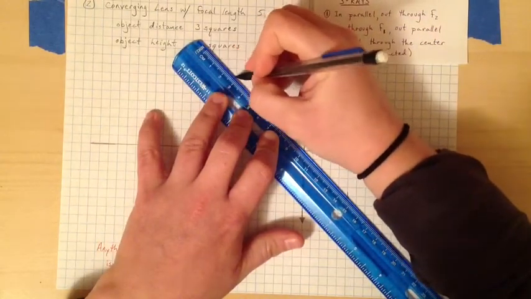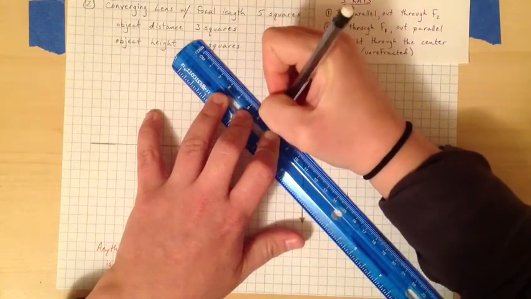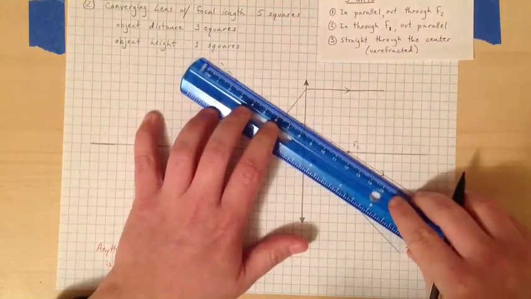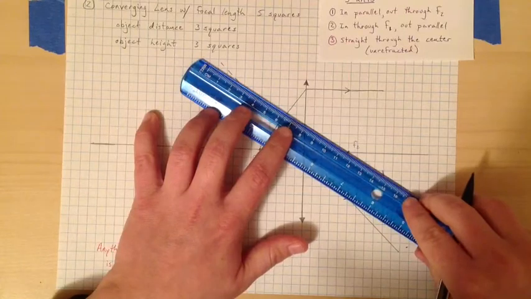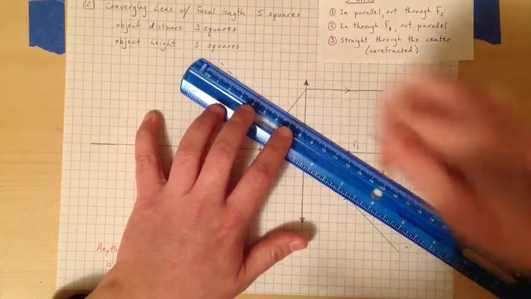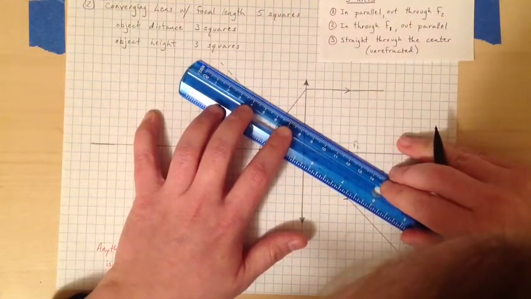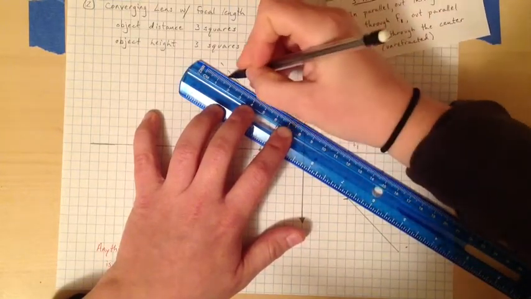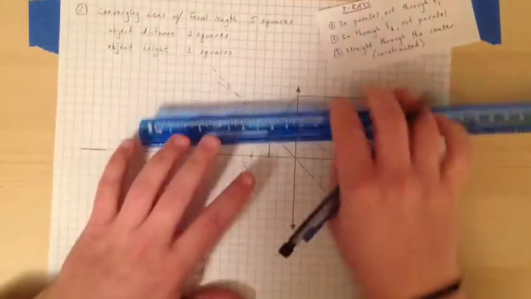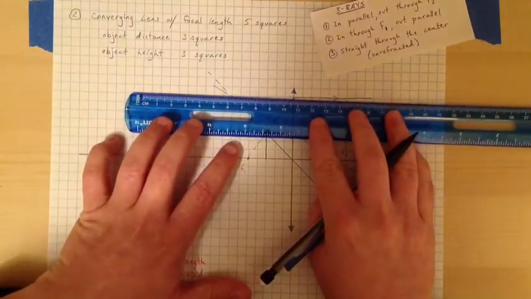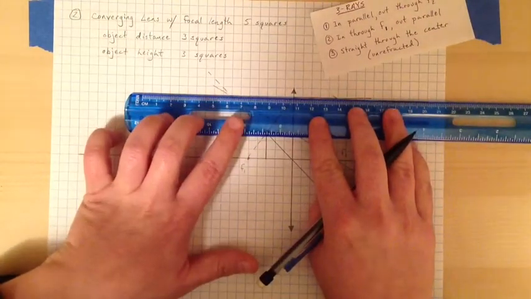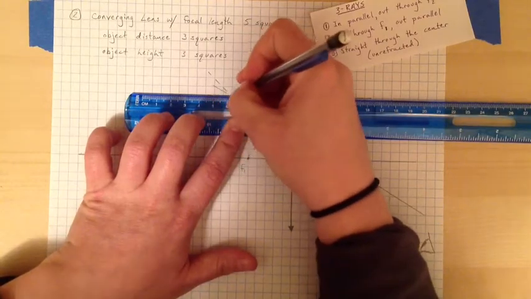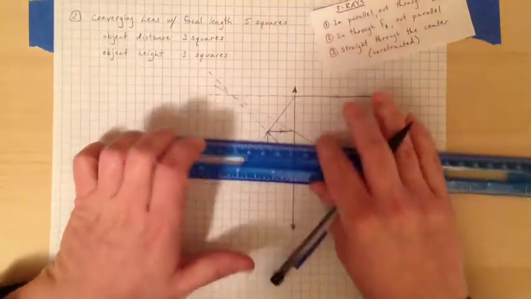like this. Right? And this one appears to be coming from behind the lens, like this. And this one appears to be coming from back here. Like that.